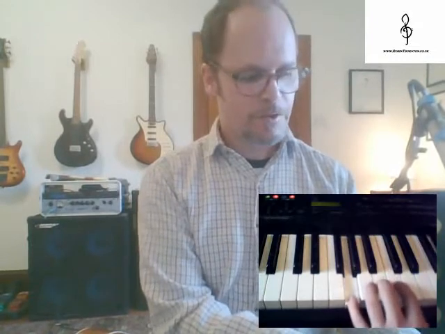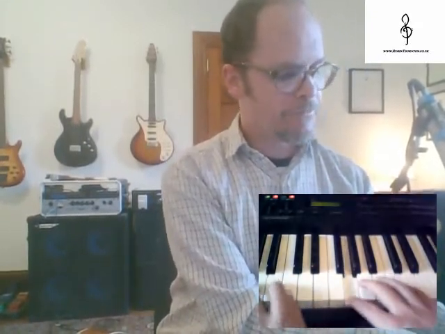You can play the 1-4-5 progression. I happen to be doing it in the key of G, which means that G is 1, C is 4, and D is 5. 1, 1, 1, 1, 4, 4, 1, 1, 5, 4, 1, 1, 1, 4, 1, 5. It's difficult to talk and do it at the same time. 5, 4, 1, 1, 1, 4, 1, 5, 4, 1. Or down the octave. 1, 4, 1, 5, 4, 1.